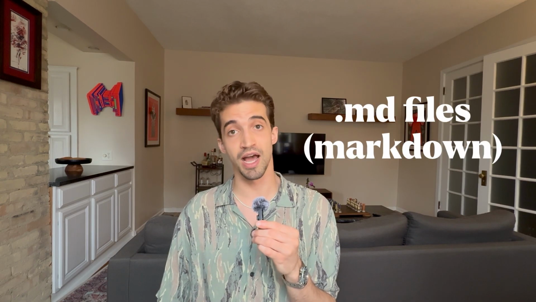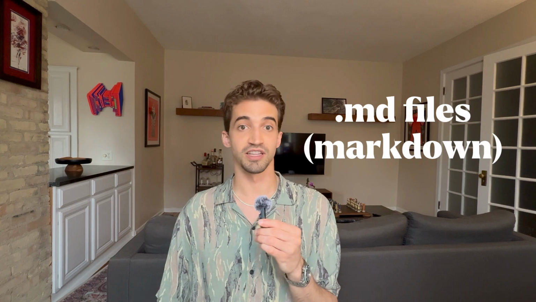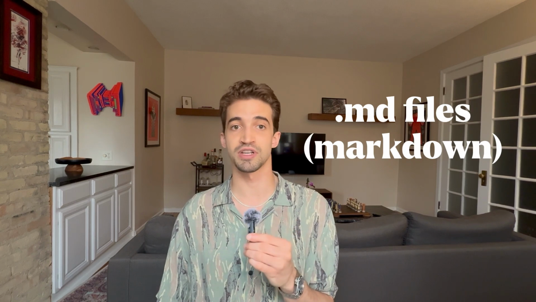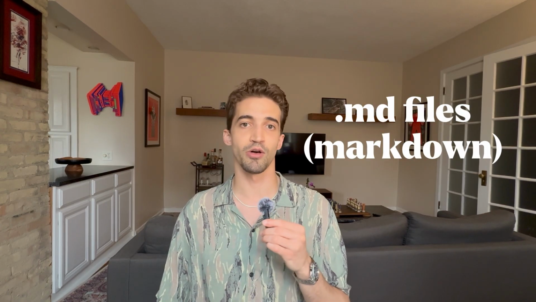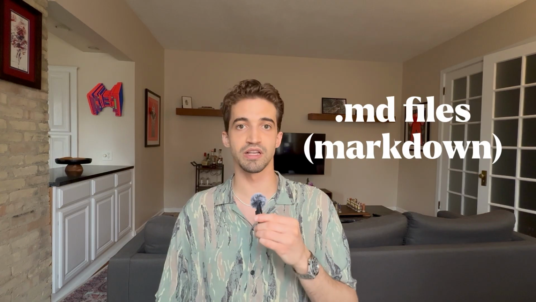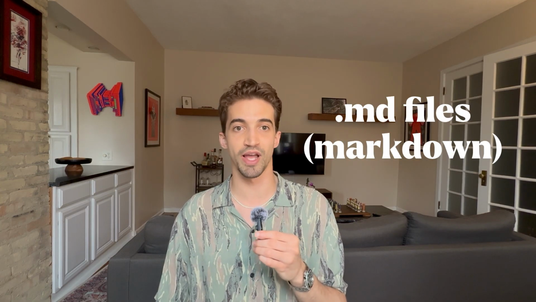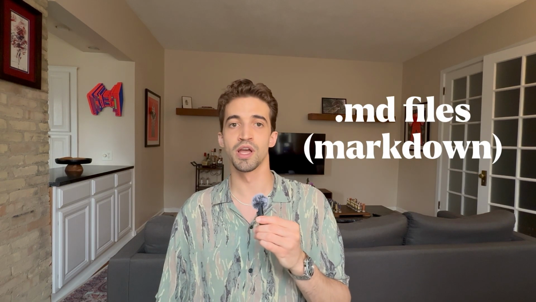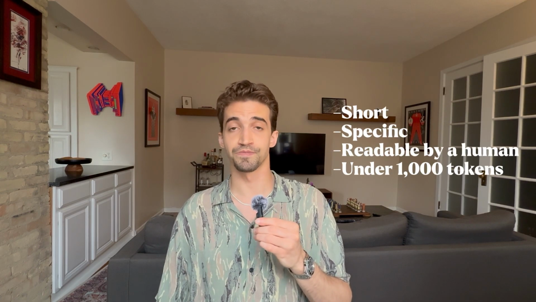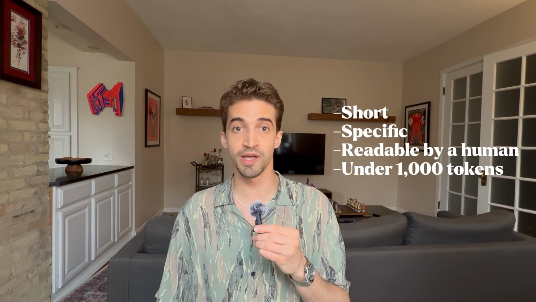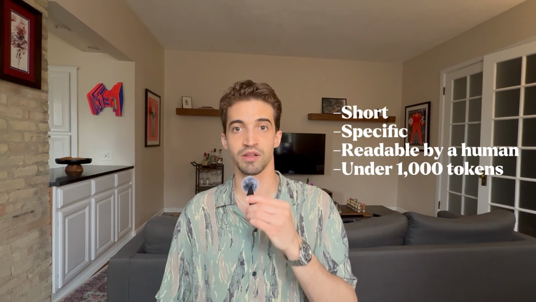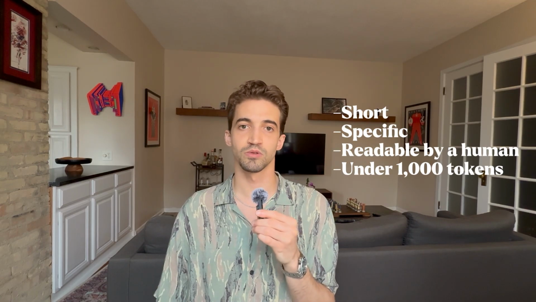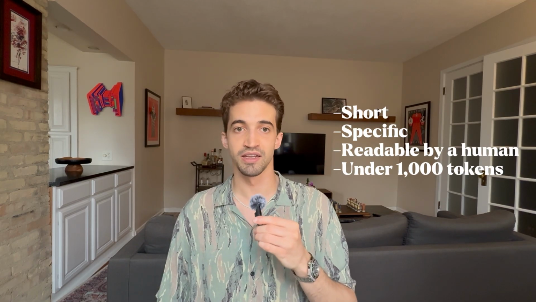So, what do you not put in an MD file? You should not put an entire collection of documentation files. You should not put super long code samples. You should not put stale old notes that aren't relevant, okay? Because that will bloat the MD file and waste tokens for you, right? So these MD files should be short, specific, readable by a human, and generally under a couple thousand tokens, right? This should be like a sticky note with the high level points, not a manual.